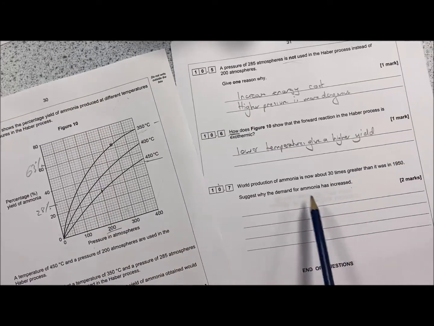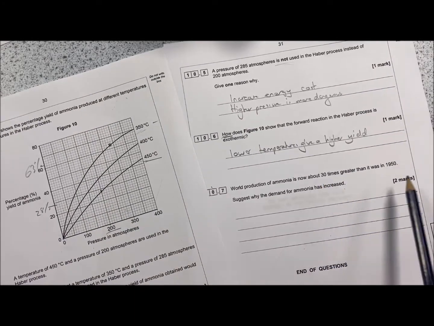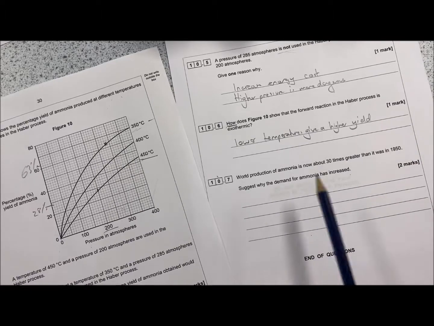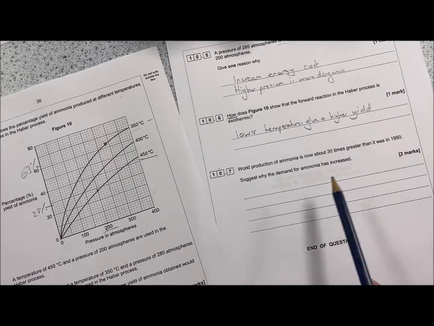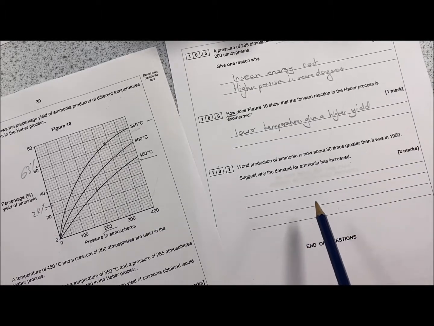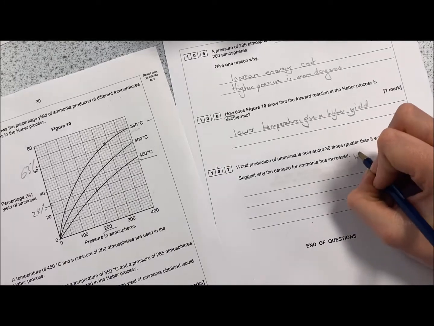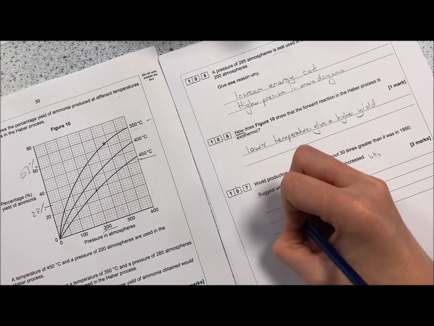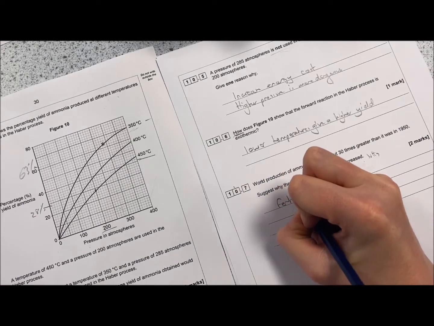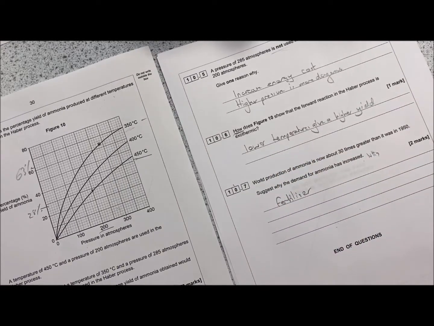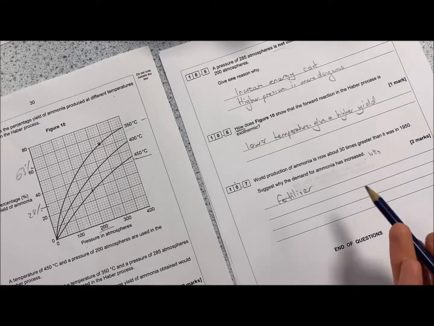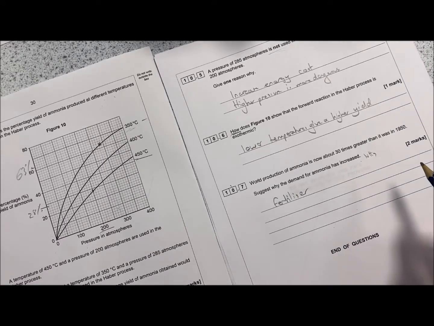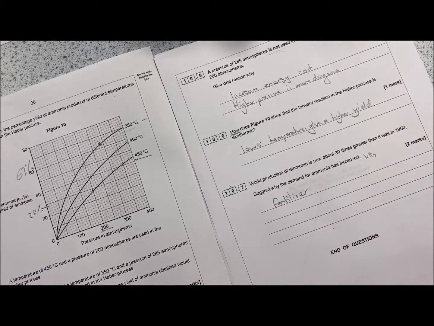World production of ammonia is now 30 times greater than it was in 1950. Why would the demand for ammonia have increased? Think about what ammonia is used for. Okay, ammonia is NH3, so we've got nitrogen in there. It is very important in fertilizer. Okay, and why would the use of fertilizer have increased from 1950? So from 1950 to now, there's a lot more people.